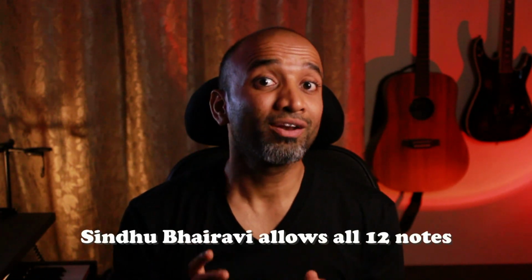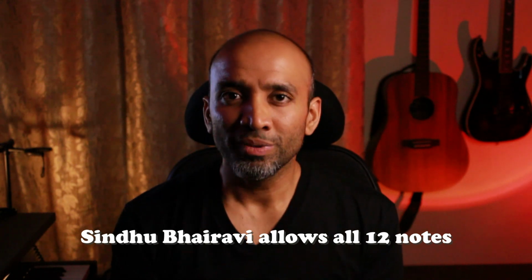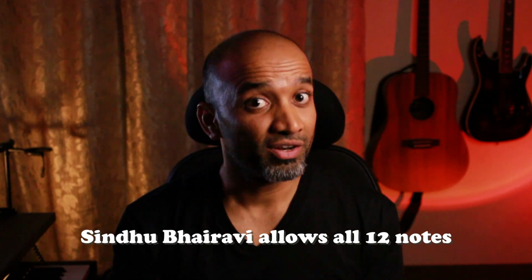Now, most Bhashanga ragas have 1, maybe 2 notes which you can render which are outside the Arohan and Avrohan. But with Sindhu Bhairavi, all 12 notes are acceptable, which makes this raga very interesting, very flexible, and probably very difficult to render.